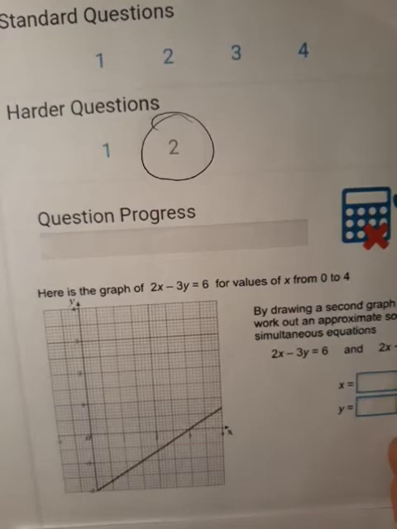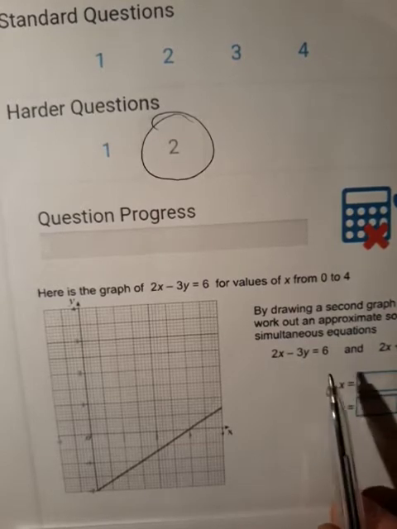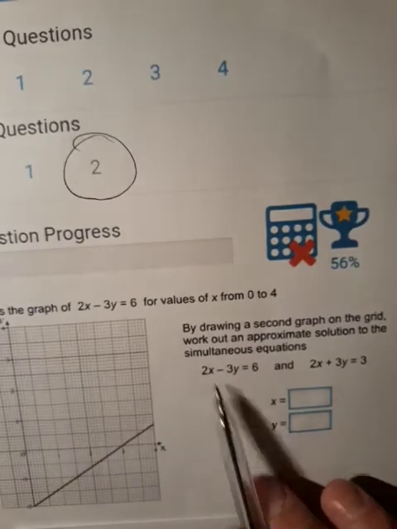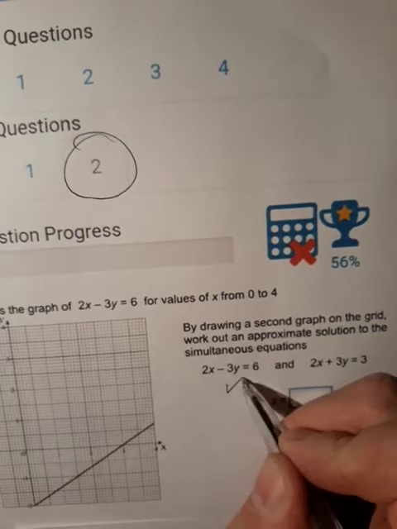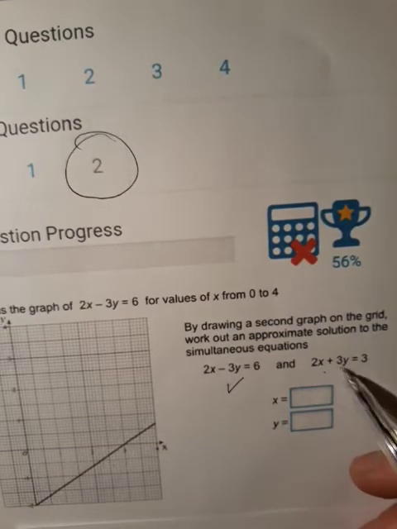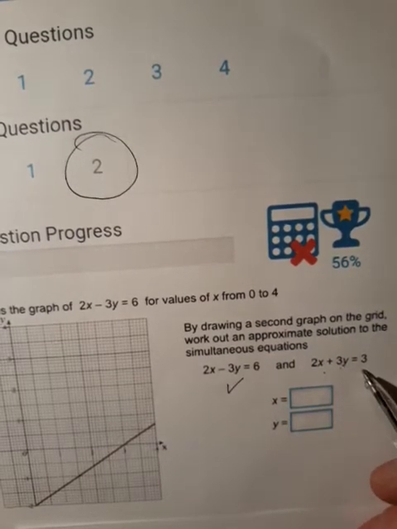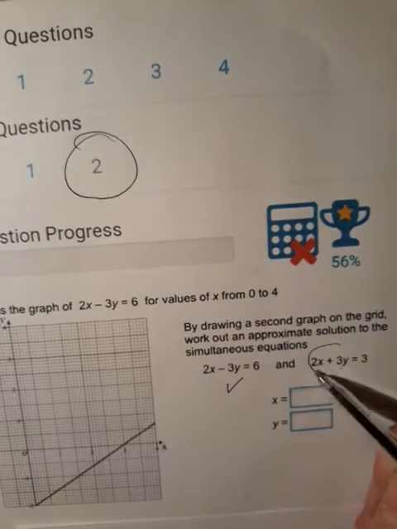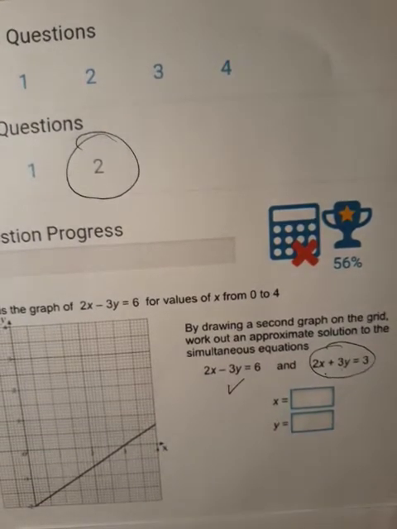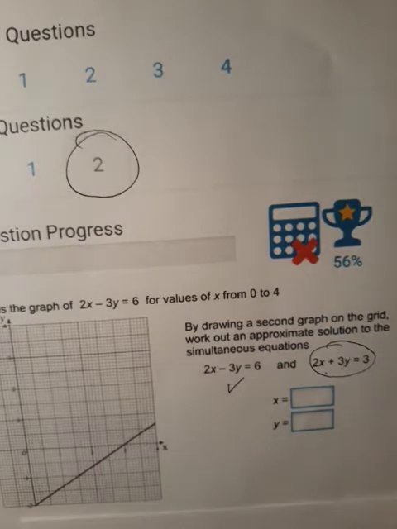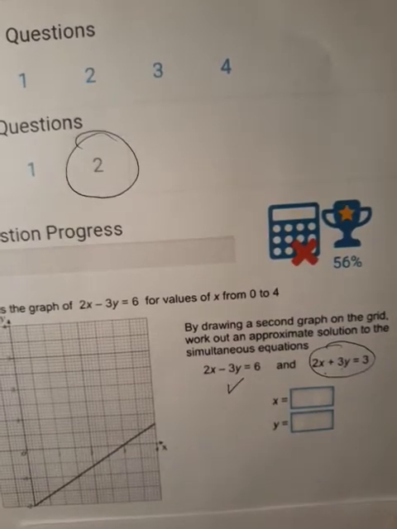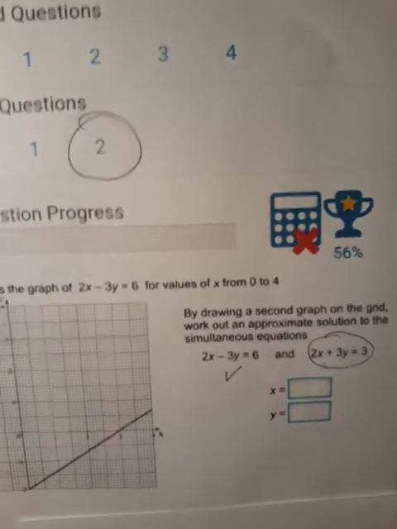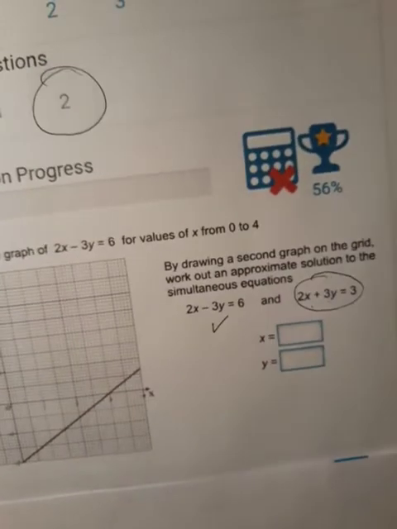By drawing a second graph, we're going to work out the approximate solutions to 2x minus 3y equals 6, which we've already got, and 2x plus 3y equals 3. So if we know anything about simultaneous equations, we need to plot this graph over the top of the other one. And where they intersect, that'll be our solutions. So how do we do that then?